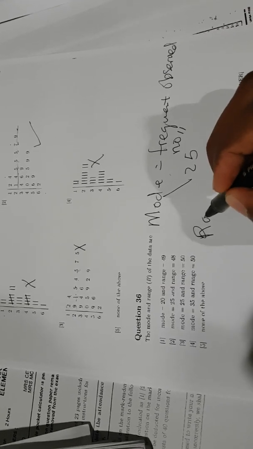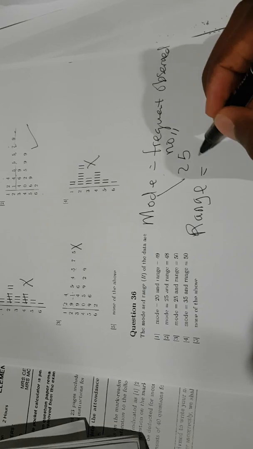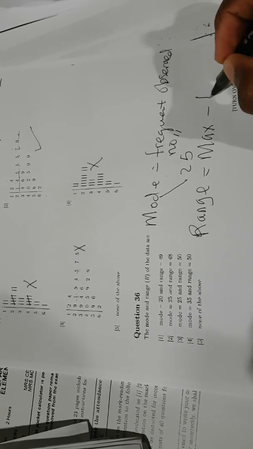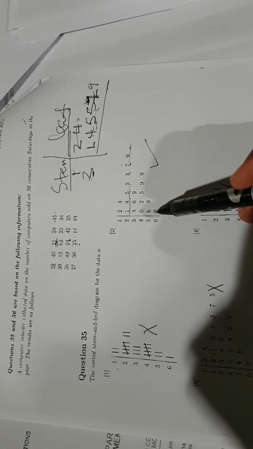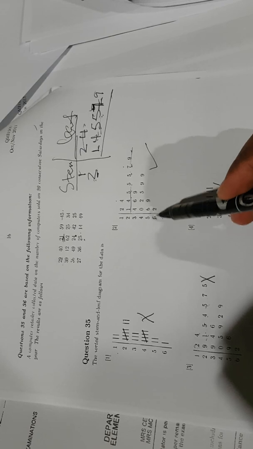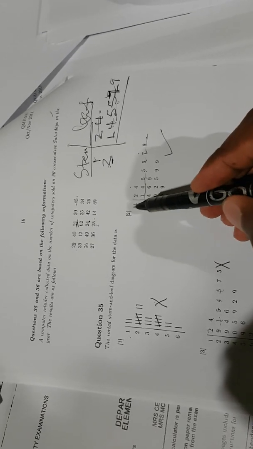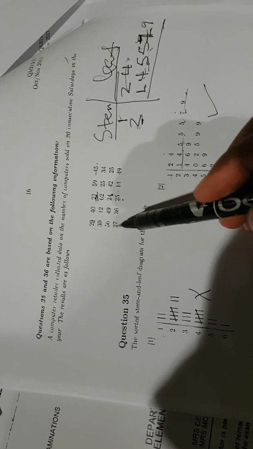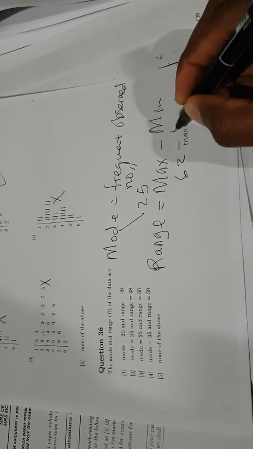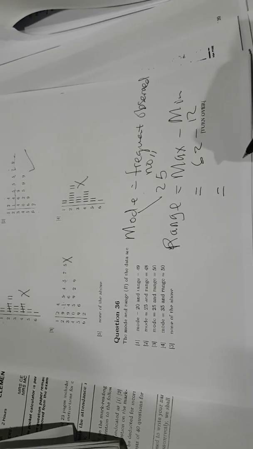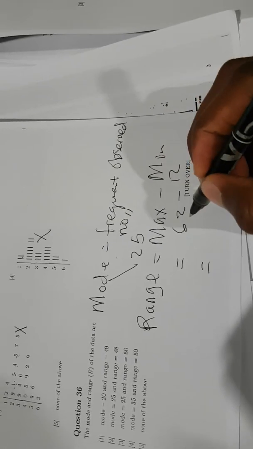And what about range? Like I said, range is equal to maximum minus minimum. In our data, the greatest number is 62 and the least number is 12. So I'm going to say it's 62 minus 12. So the range will be equal to what? 62 minus 12 is 50.